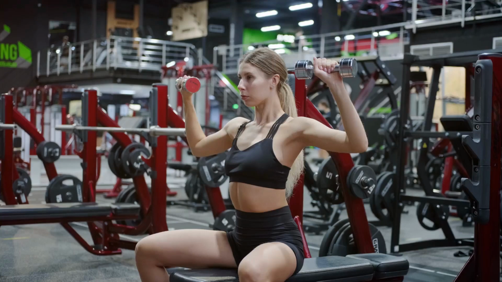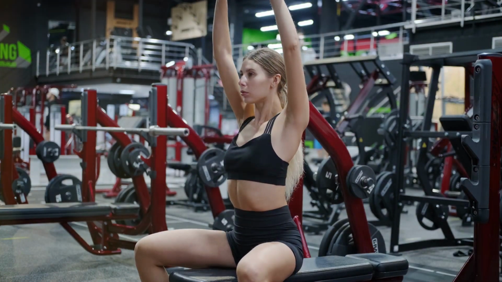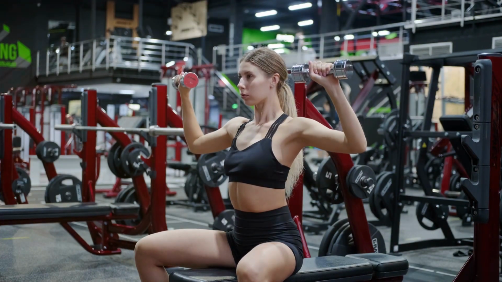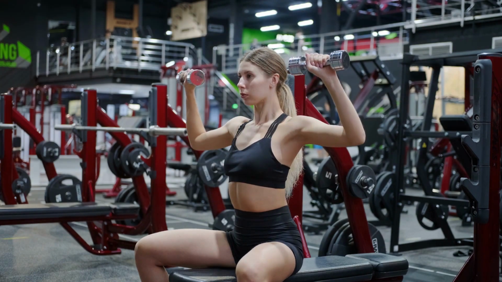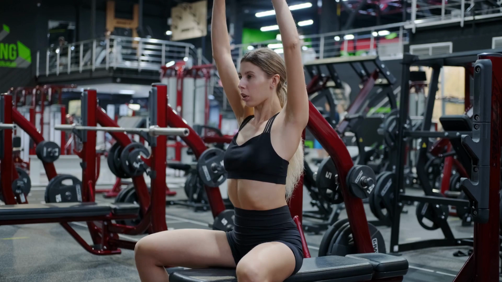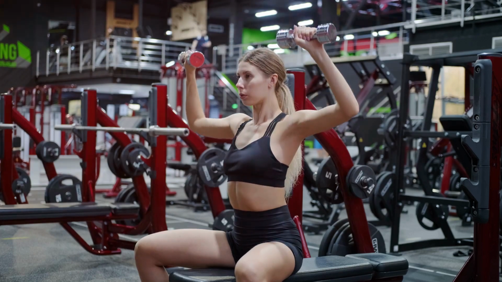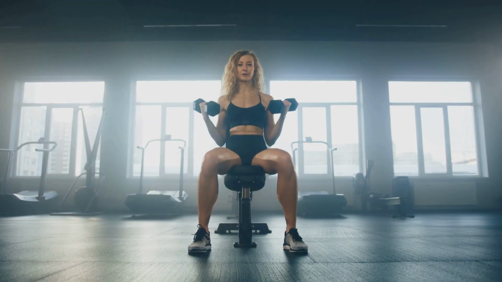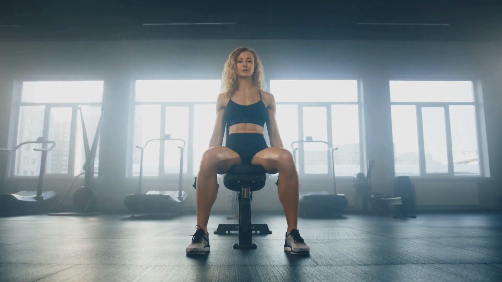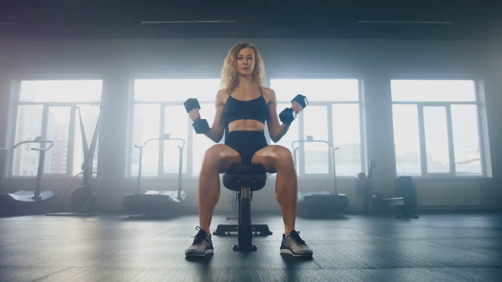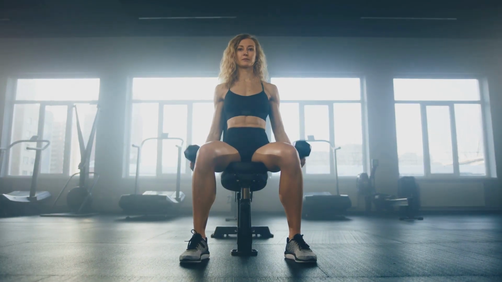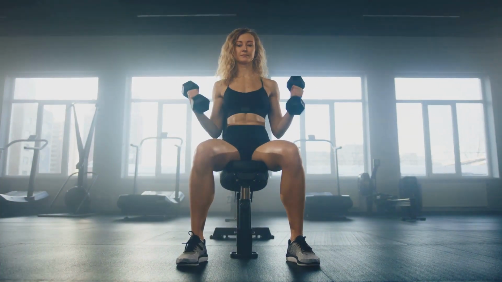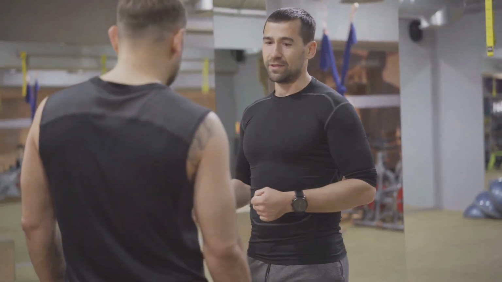Both these routines have their strengths and weaknesses. The Mentzer routine is ideal if you're time-strapped and desire to push your body to its extremes. However, it's very intense and demanding, and sustaining it in the long run could be tough. The Arnold routine, on the other hand, is excellent if you have an abundance of time and want to focus on volume and endurance. But it can be quite time-consuming and may not be as effective if you're not consuming adequate nutrition or ample rest.